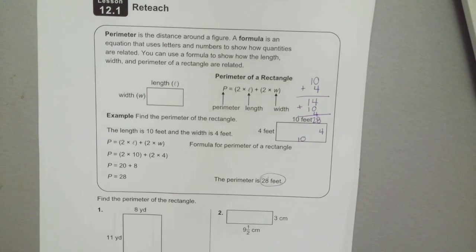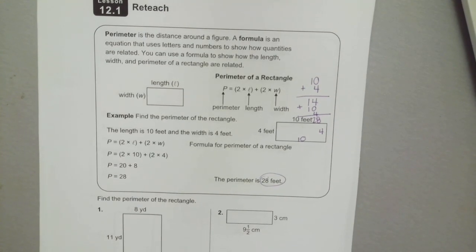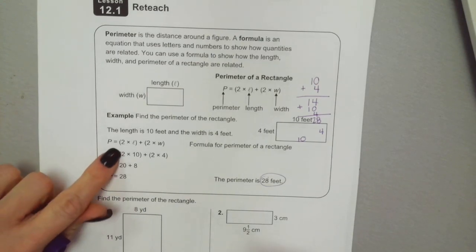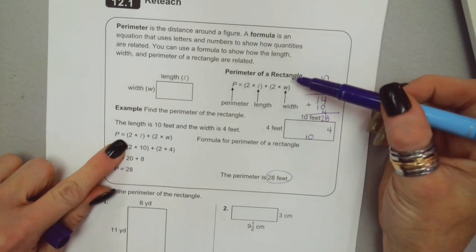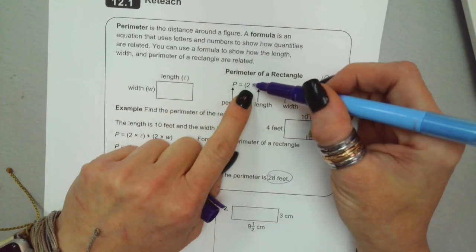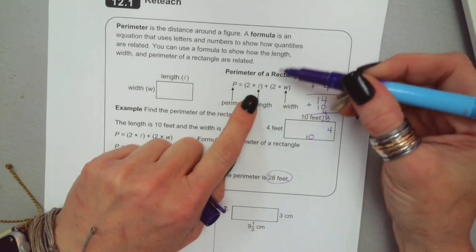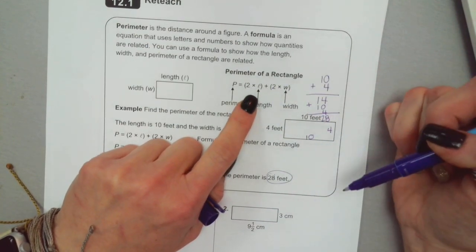And that's perfectly fine. There is absolutely nothing wrong with just adding up all four sides to get your perimeter. But there is a formula that we can use. And this is the formula that I tend to use. So perimeter of a rectangle is the same thing as saying 2 times the length plus 2 times the width.